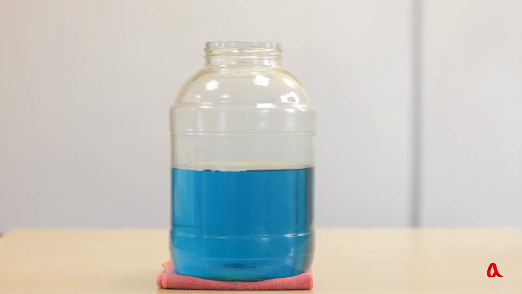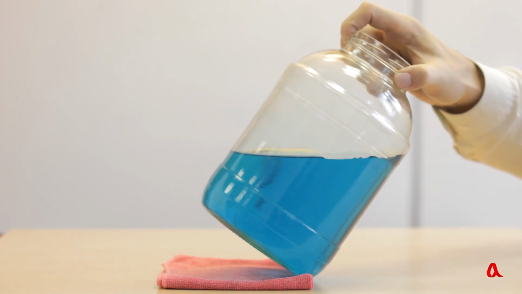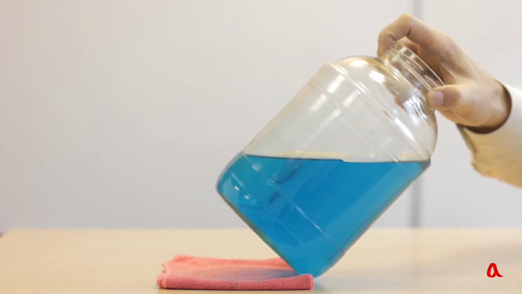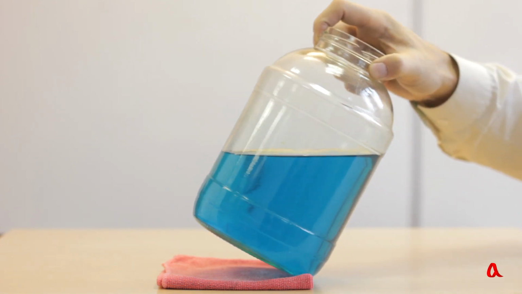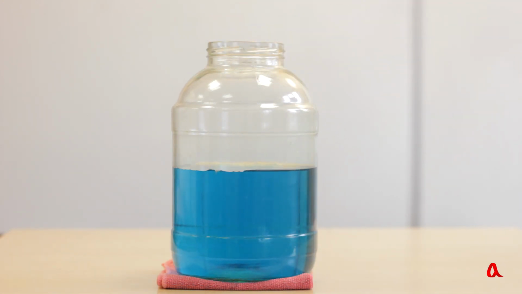There's no sea at hand at the moment, so we'll be looking at the water in this jar. Sea surface is horizontal, and the water surface in the jar is horizontal as well. When we tilt the jar, the water surface does not move along, but stays in the initial position. So how does the water know what position to take? The thing is that this position is the lowest possible.